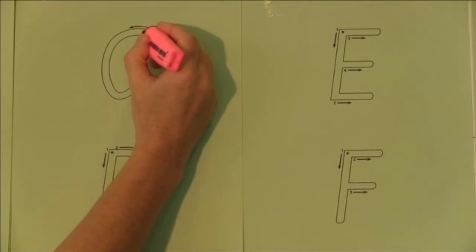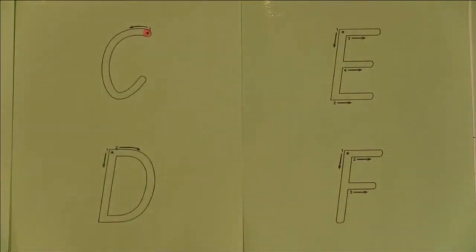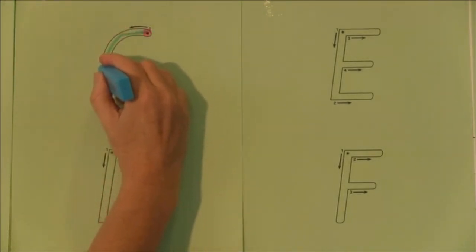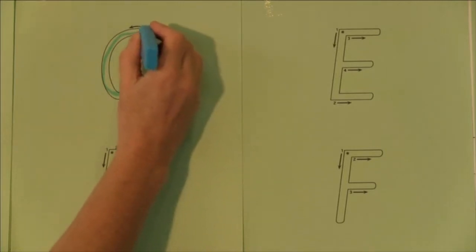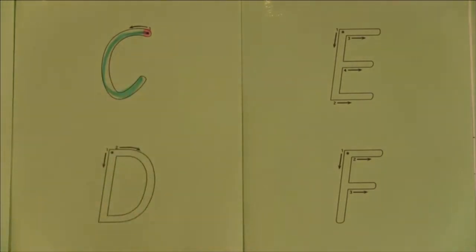Okay, see? Much easier. Start from this side over here where that dot is, and then it is just one lovely sweep, almost with a flick on the end. So start from the dot, round you go, flick. Okay.